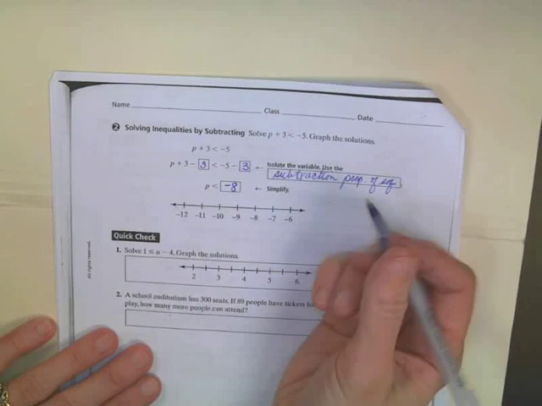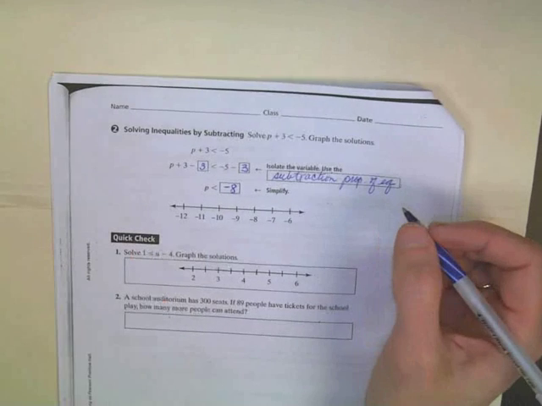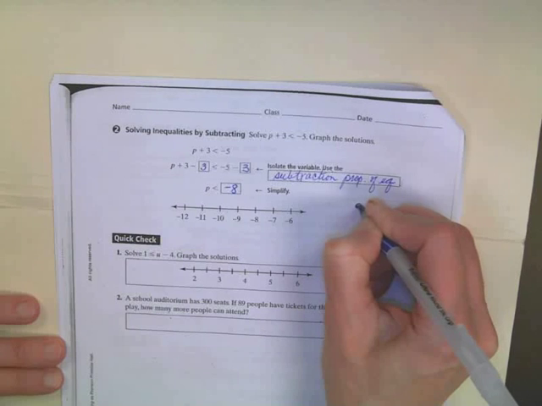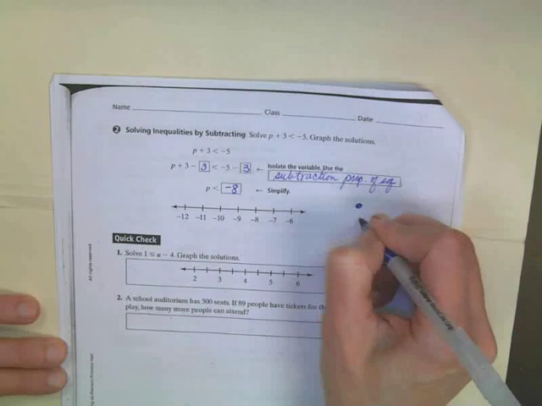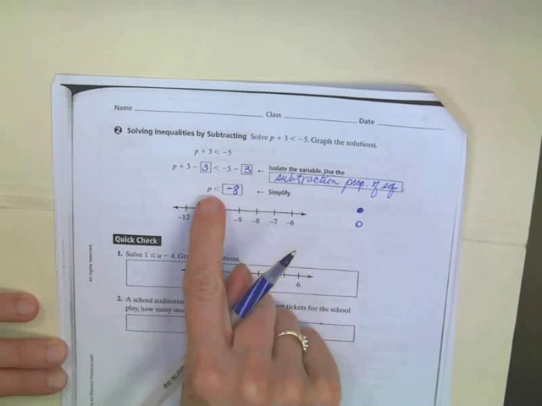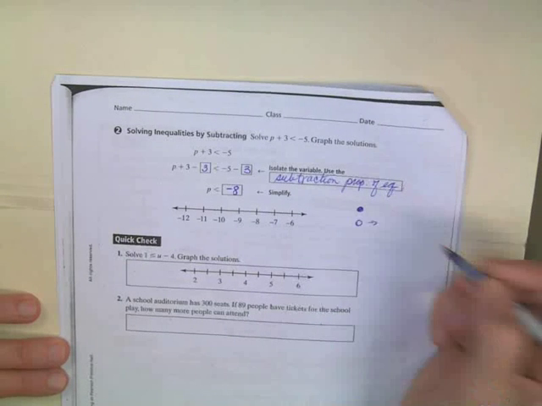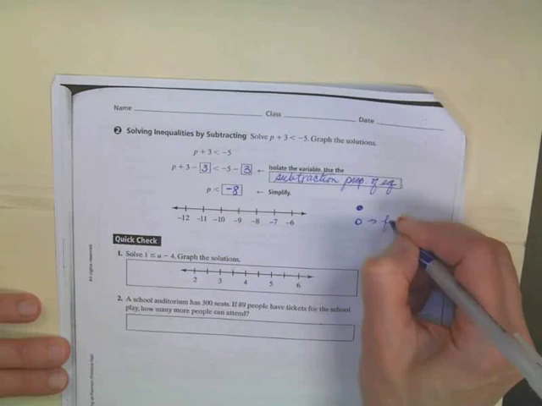Okay, so it wants me to graph as well. Now, just a couple of side notes about graphing. First of all, if we have a less than or a greater than symbol, you will use what I call an open dot.